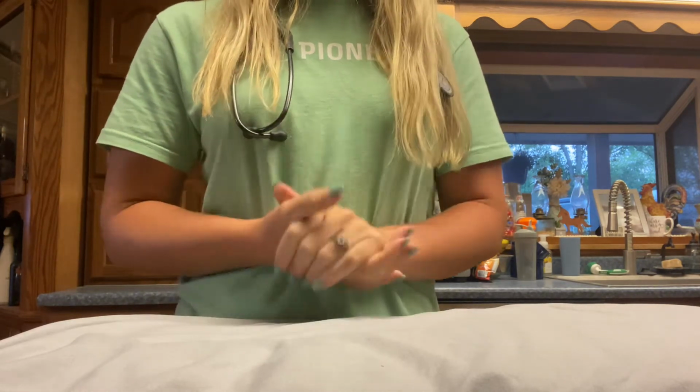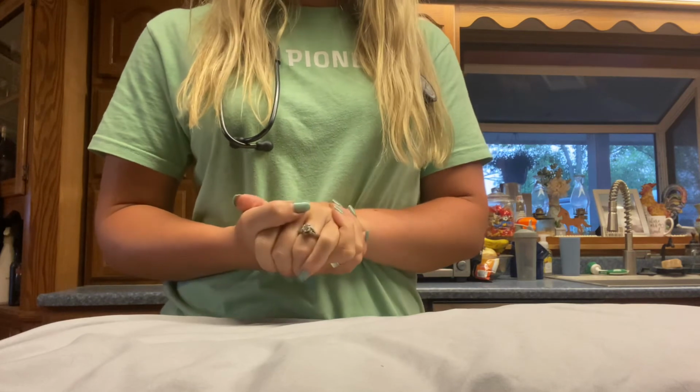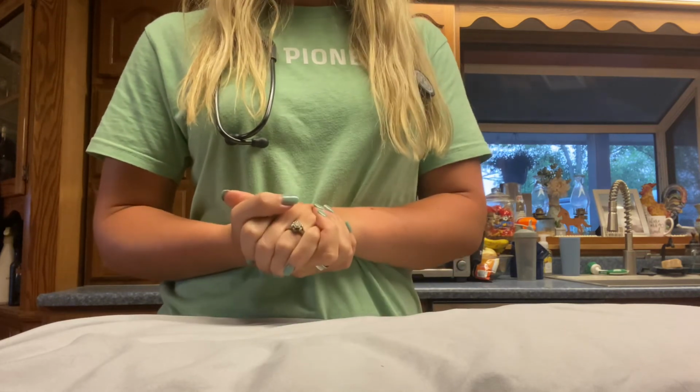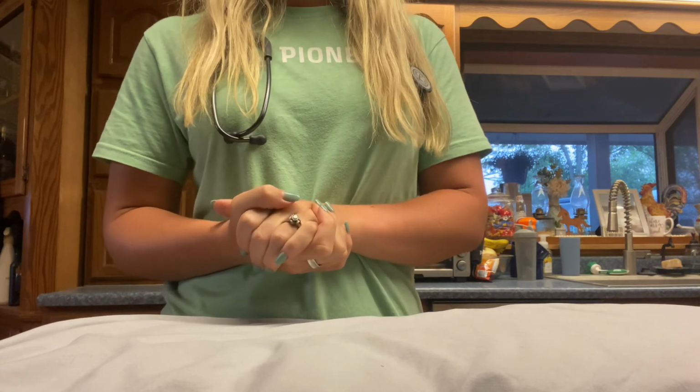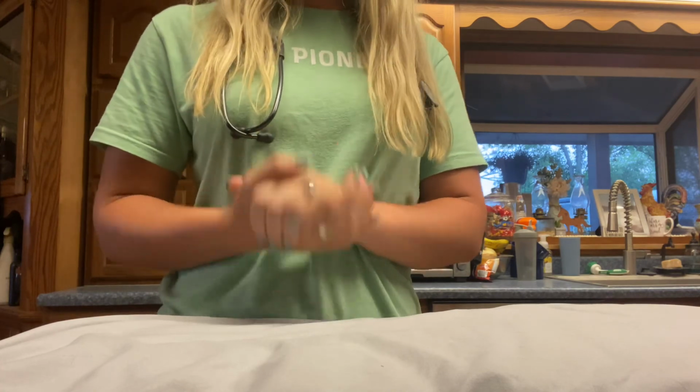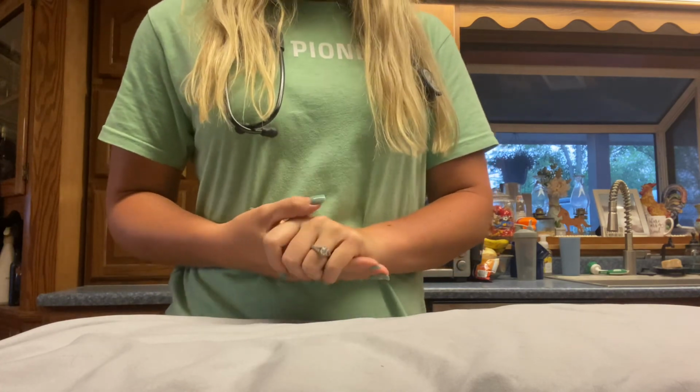And then I would ask my patient and the parents if they had any questions at this time, and if not, then I would let them know that I'd be back to check on them soon. And I would put the bed in the lowest position and make sure the call light is within reach. And that is it. Thank you so much.